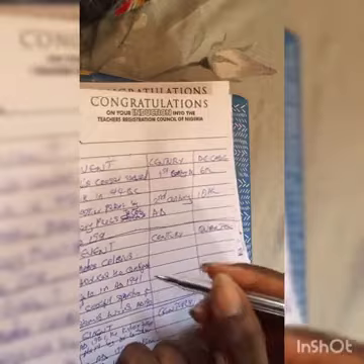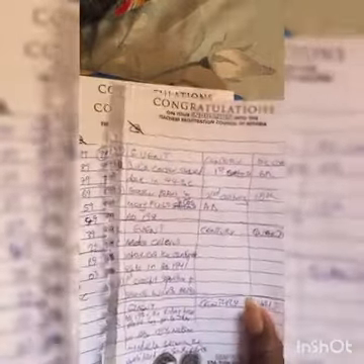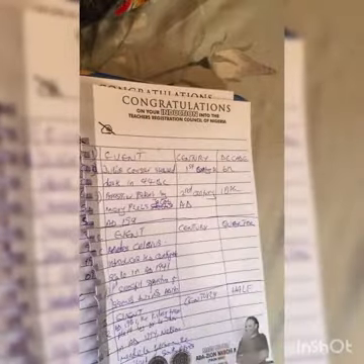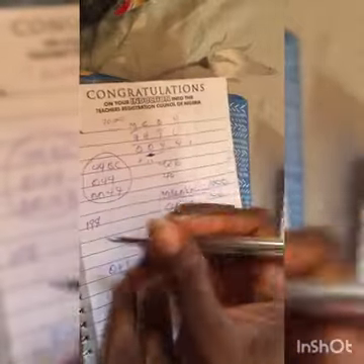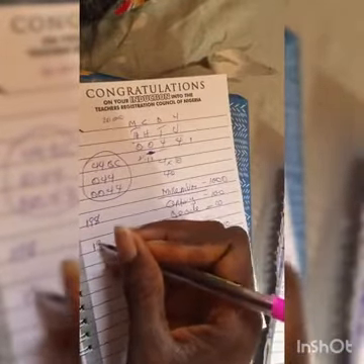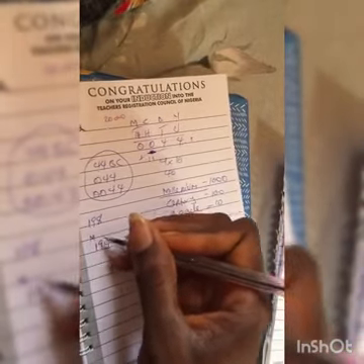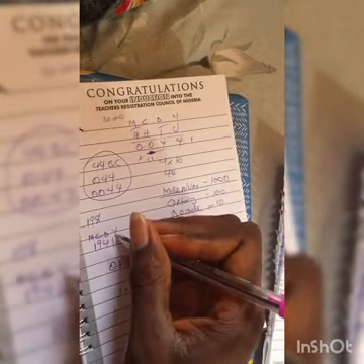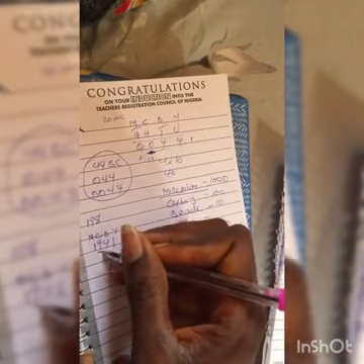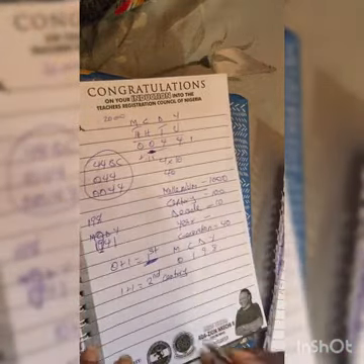So let's check the second question. The second question says Celsius introduced the centigrade scale in AD 1941. So let's go back to our table and get it again. We have 1941. Look here, 1941. This is what I'm making use of. We still have our millennium, century, decade, and year. This is our century, and that's where we do the addition.